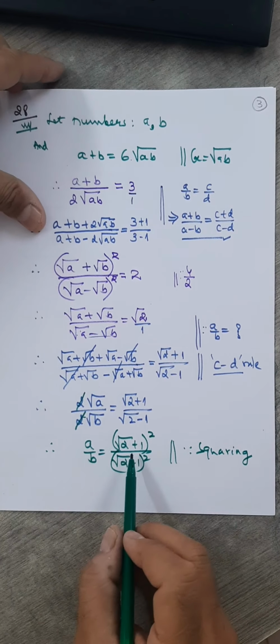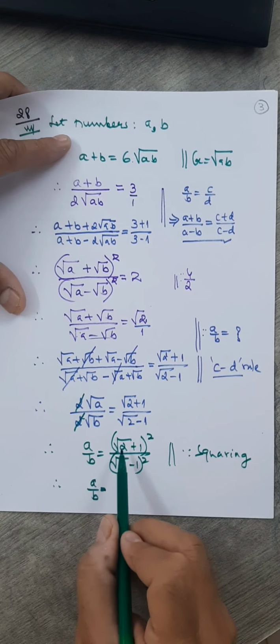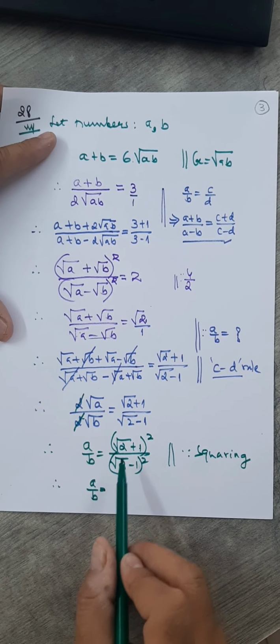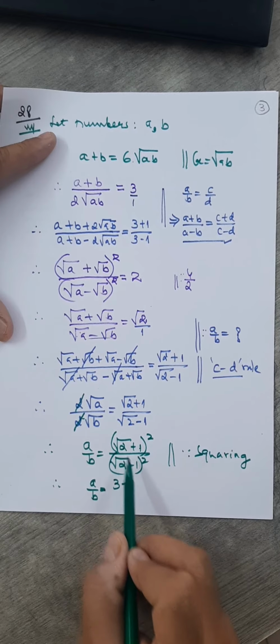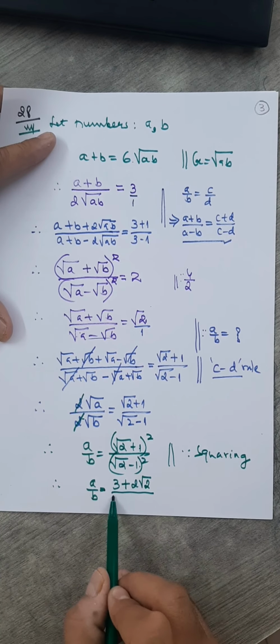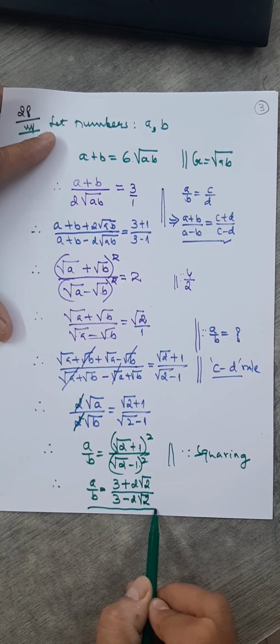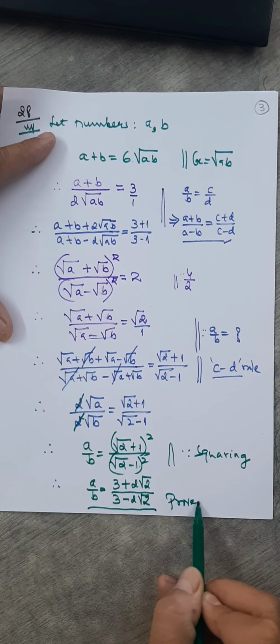Okay, now we'll just expand this. So this a by b equals, if I expand this, 2 plus 1 which is 3 plus what's the middle term? 2 root 2. If I expand this, 2 plus 1 which is 3, what's the middle term? Minus 2 root 2. That's what you want. Right? The ratio should be this.